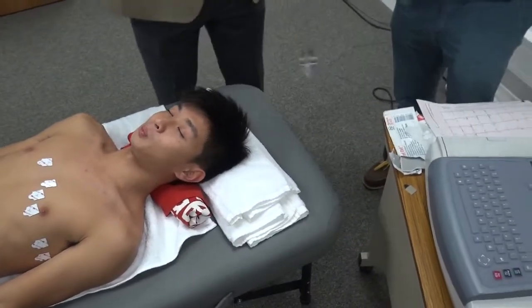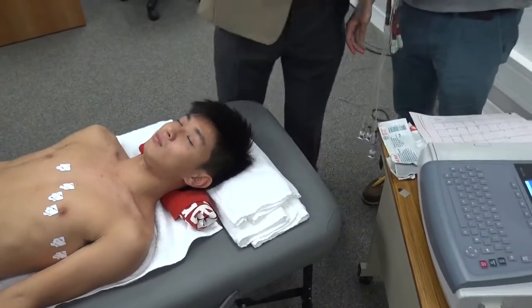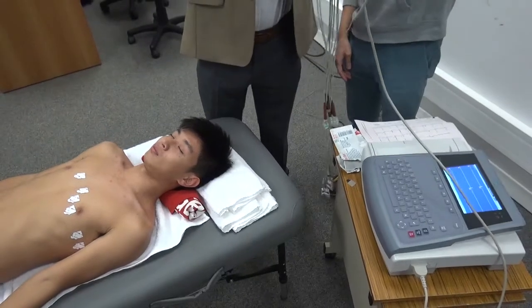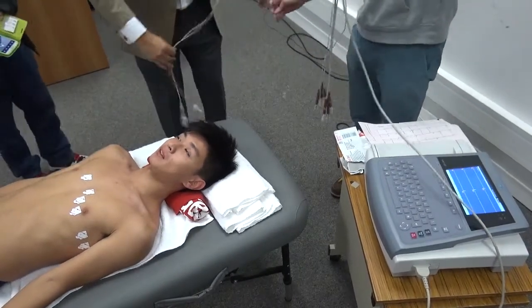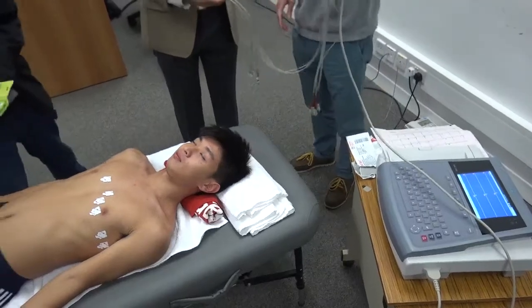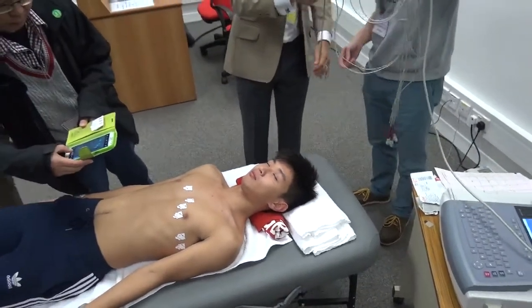Here you are. That's okay. What you do then is you go to the top end, and you know that the limb leads are on the sides. So I do this bit first. You take the limb leads here. You go to the end, and you have a look. This is left, this is right.